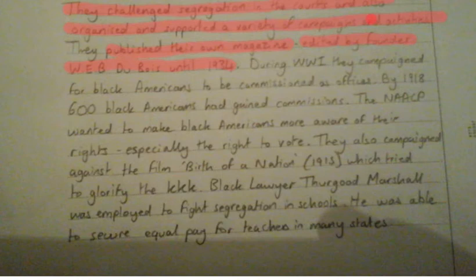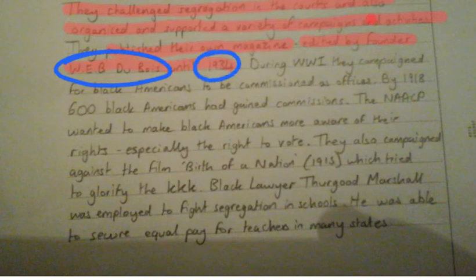So again, make note of the fact that this answer is taking every opportunity to show that level of detailed knowledge: name, date.